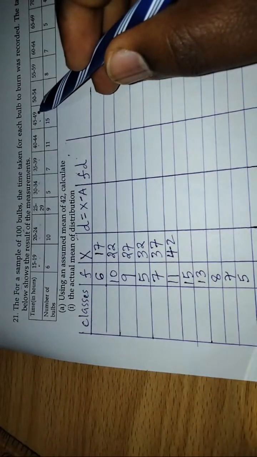Then we have 45 and 49 giving us 94, so 47. Here the midpoint will be 52. The midpoint here will be 57. Then in the next class, 60 and 64 will be 62.